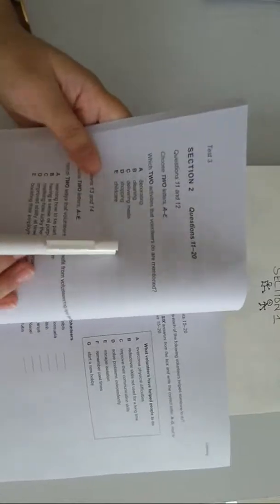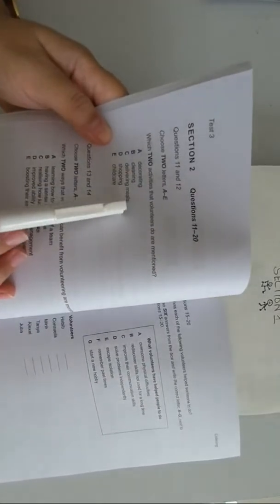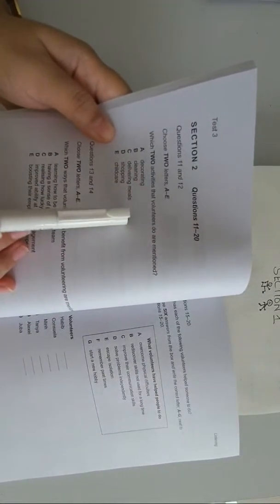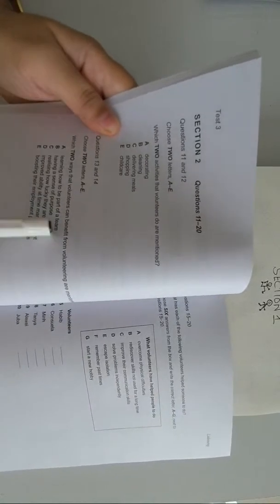That's the test one. For this one, for example, let's have a look at section number 2. It's about activities, some activities that volunteers do.